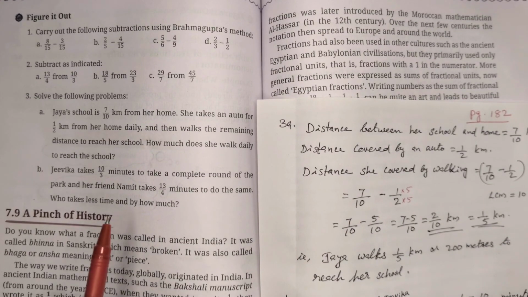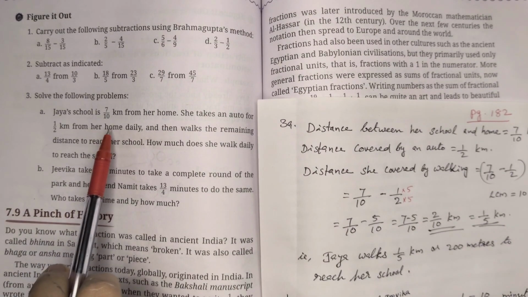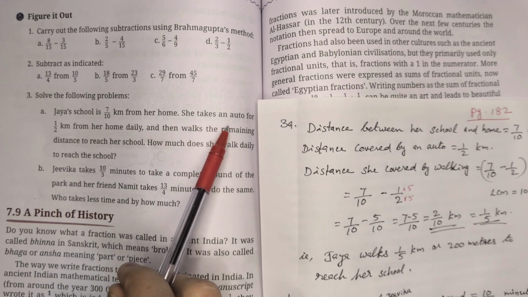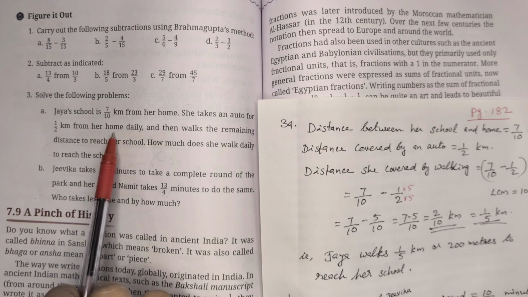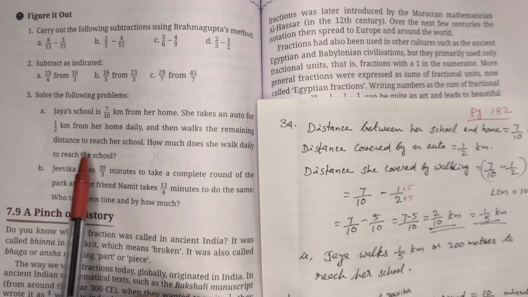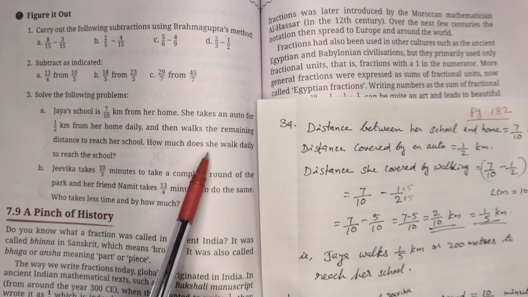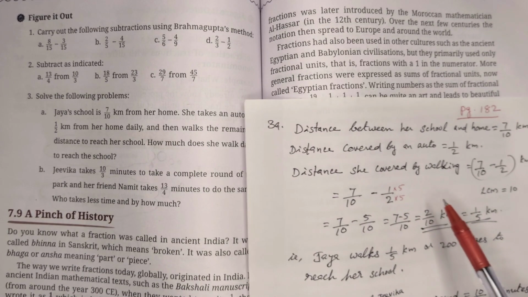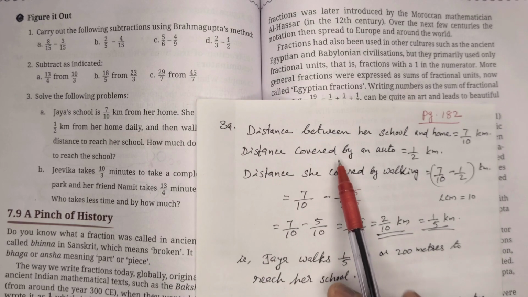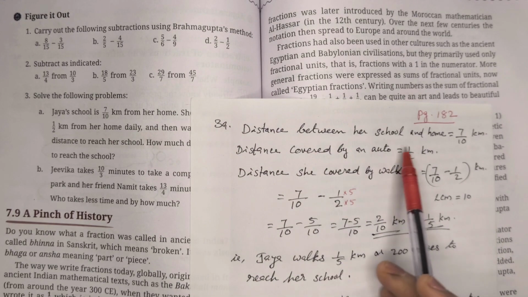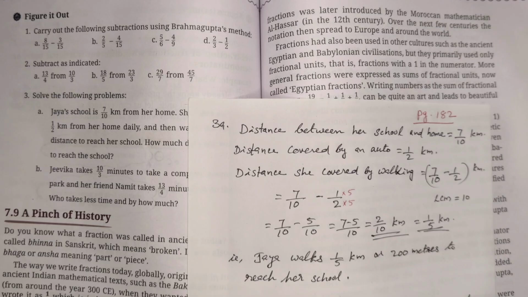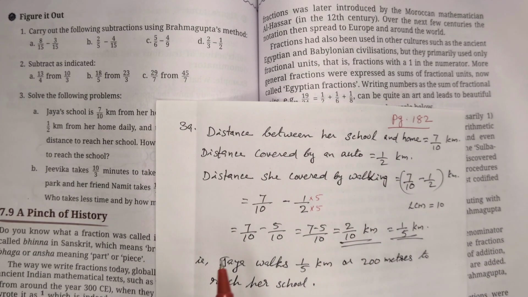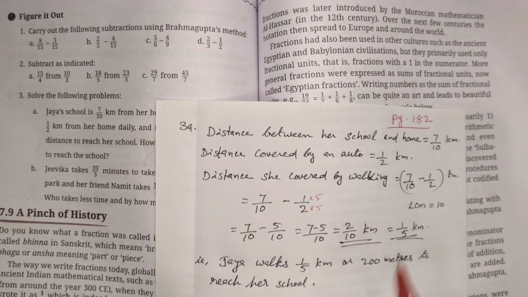Third question, word problem. Jaya's school is 7 by 10 kilometers from her home. She takes an auto for half kilometer from her home daily and then walks the remaining distance to reach her school. How much does she walk daily to reach the school? So the total distance between her school and home is 7 by 10 kilometer. Distance covered by an auto is half kilometer.